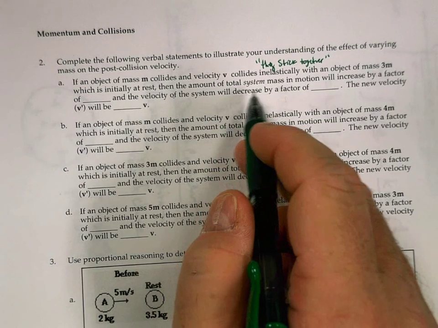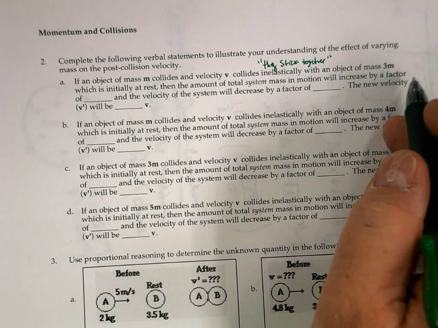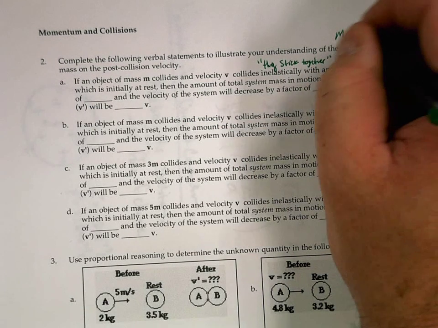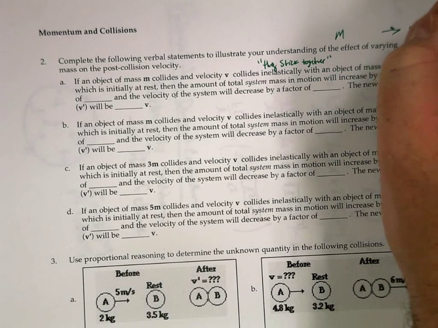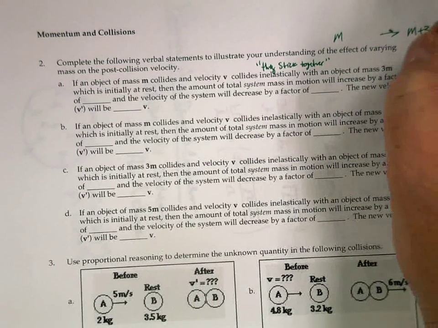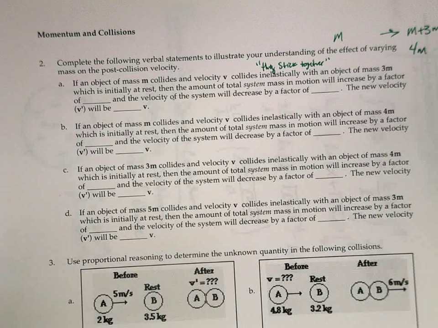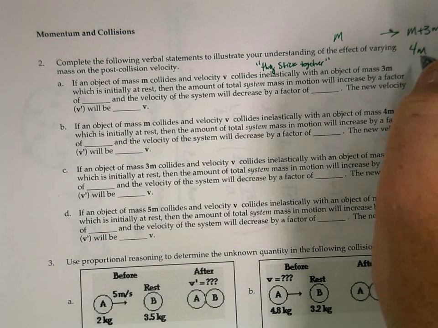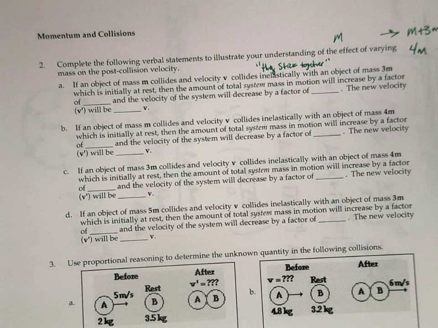Then the amount of total system mass in motion will increase by a factor of what? Well, if we go from m to m plus 3m, this equals 4m. So this increases by a factor of 4.